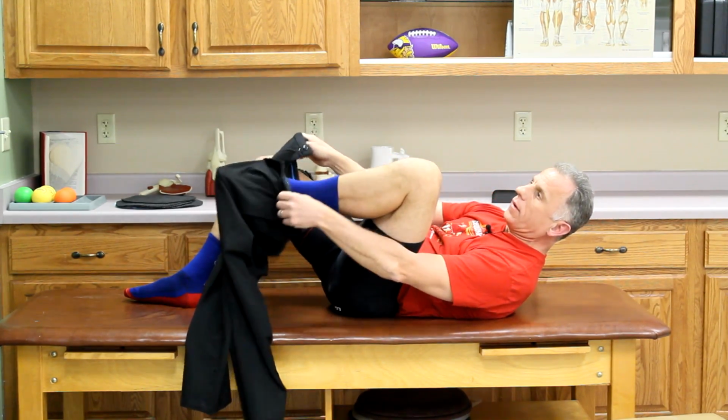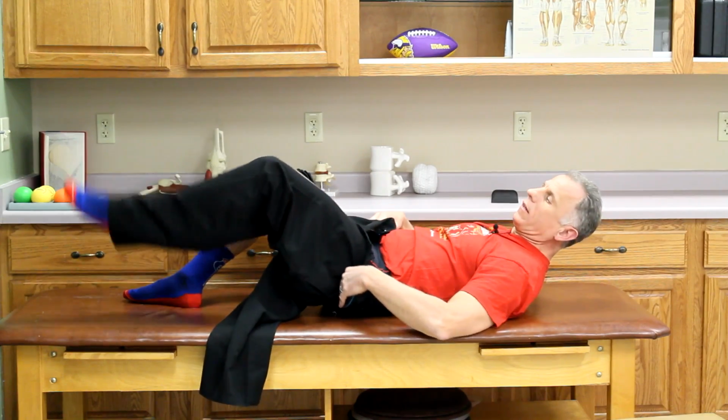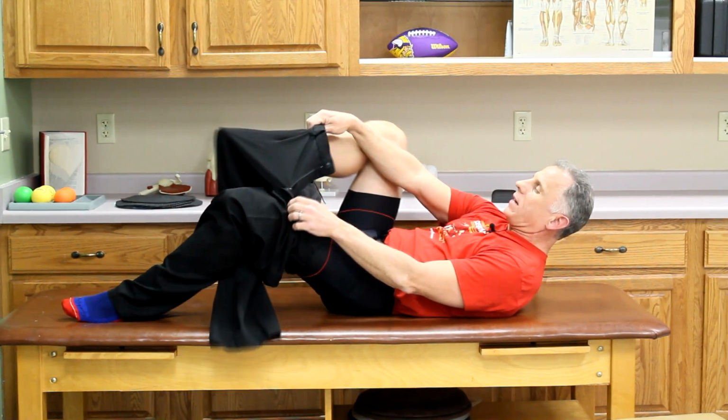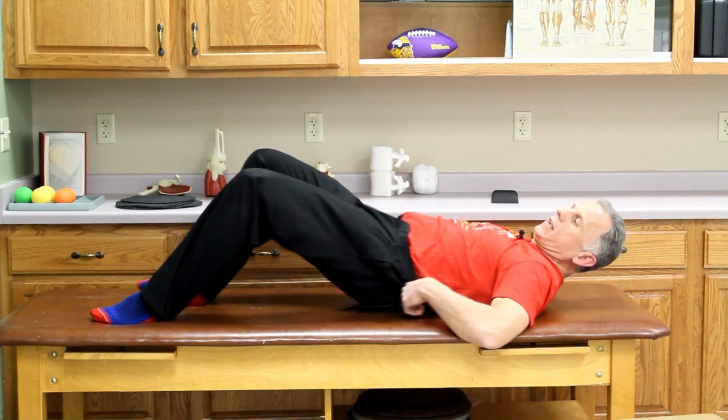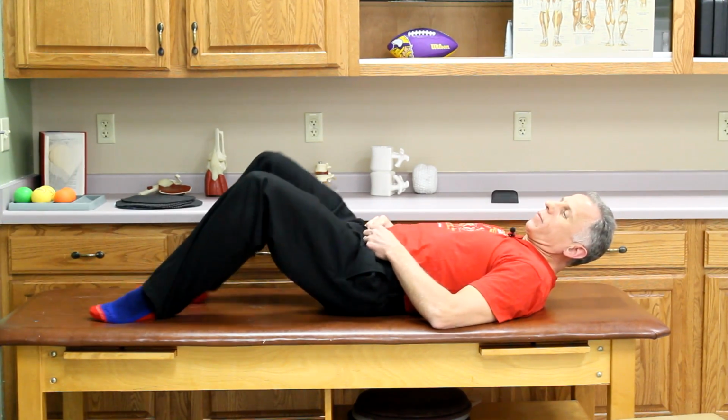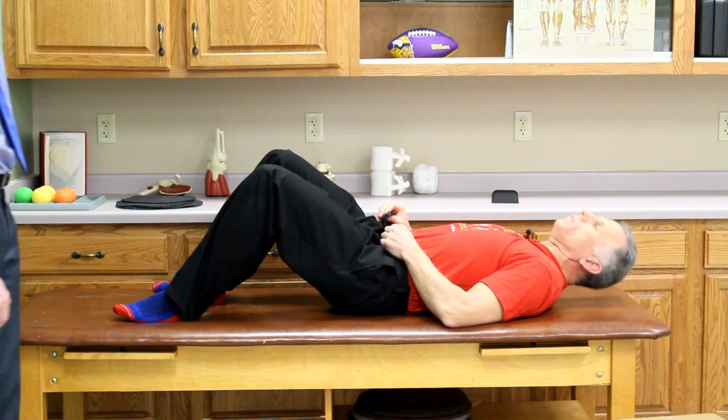Brad, you can't wear your skinny jeans, huh? Yeah, because we'll show you why in a little bit once we get up. They're going to create back stress and problems. There we go. See, this is going pretty easy, Bob. You got to do a little bridging there. Yep, a little bridge there. That shouldn't be too much of a problem.